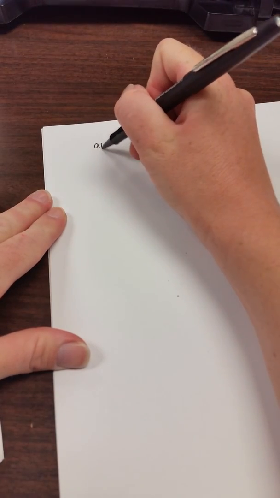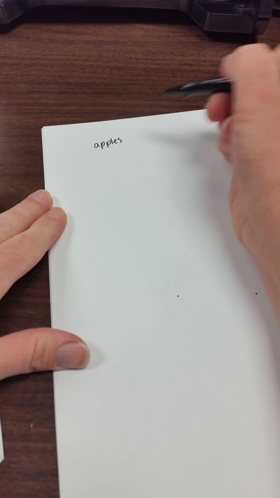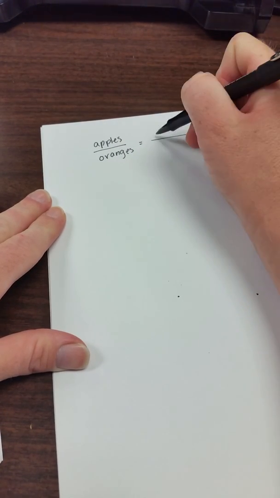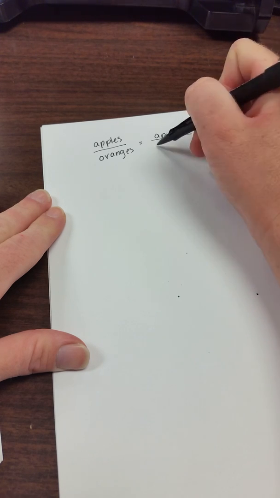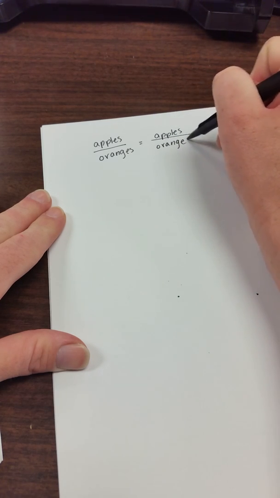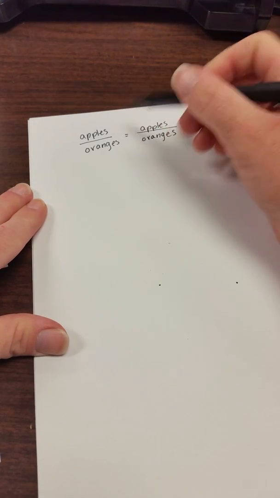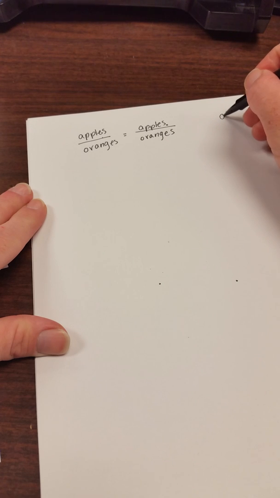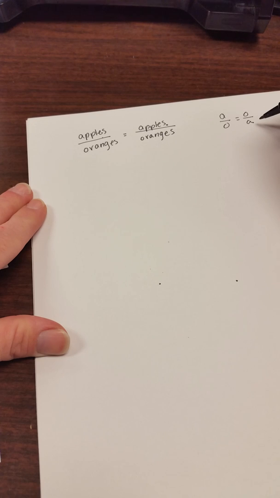When you set up a proportion, I describe it as making sure you're comparing apples and oranges. If you put apples over oranges on this side, then you need to make sure you're putting apples over oranges on the other side as well. So if you have apples on top on this side, put apples on top on that side. You don't want to do apples over oranges equals oranges over apples. These fractions are not equal to each other. So when you're setting up proportions, make sure you're putting the pieces in the same spots. Okay, so you don't want to do that.